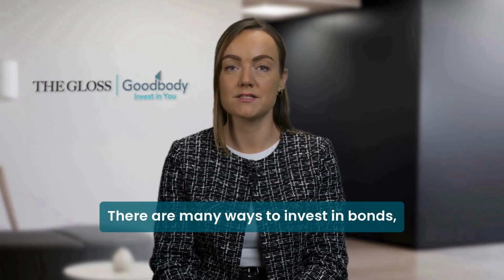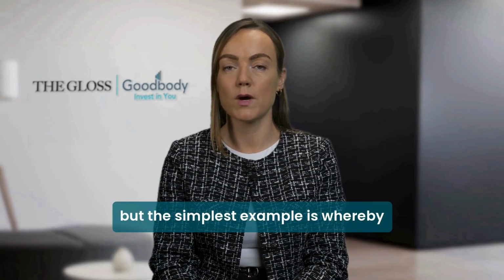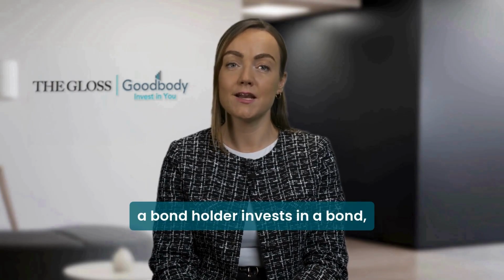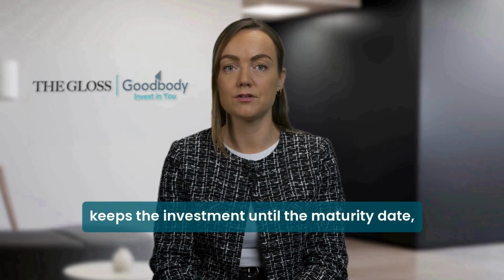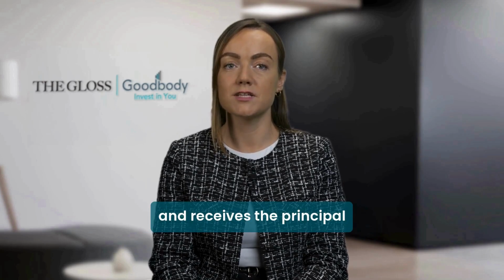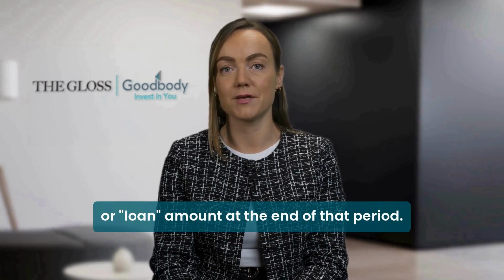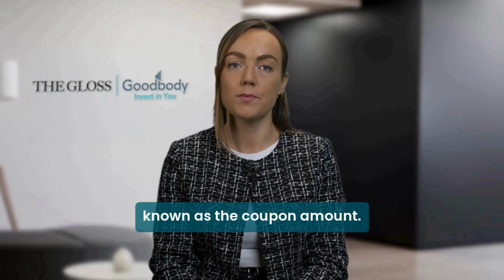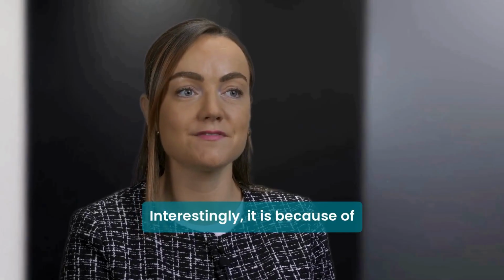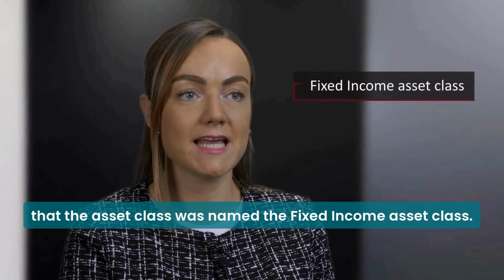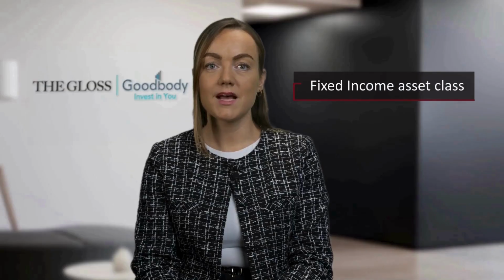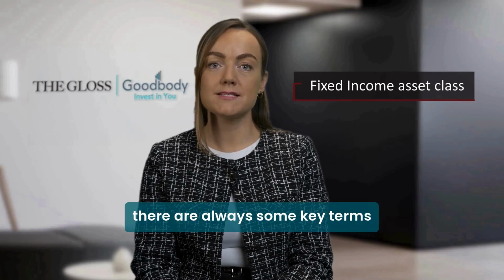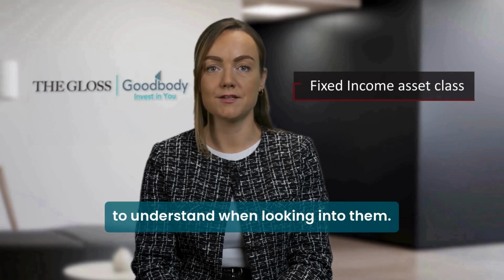There are many ways to invest in bonds, but the simplest example is whereby a bondholder invests in a bond, keeps the investment until the maturity date, and receives the principal or loan amount at the end of that period. Throughout the life of the bond, the bondholder will also receive a regular interest payment, known as the coupon amount. Interestingly, it is because of this regular fixed interest payment that the asset class was named the fixed income asset class.